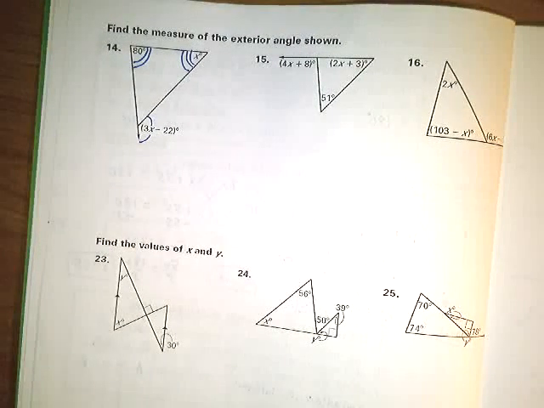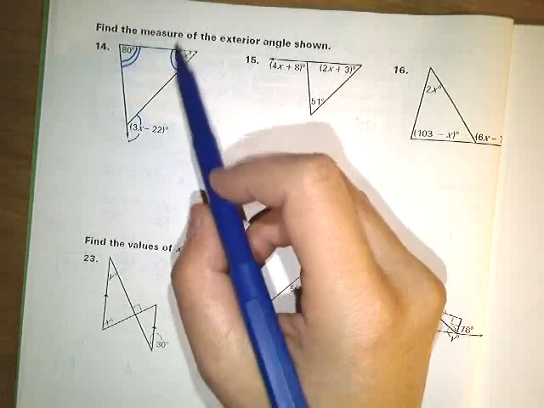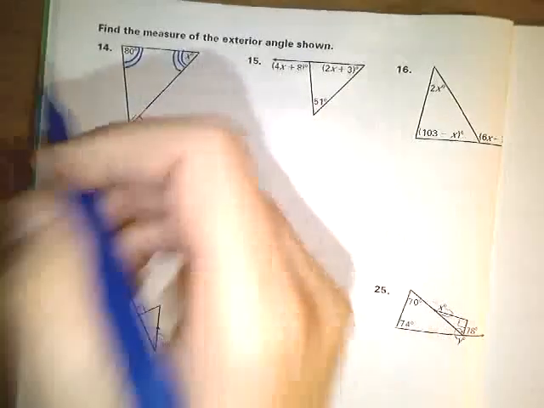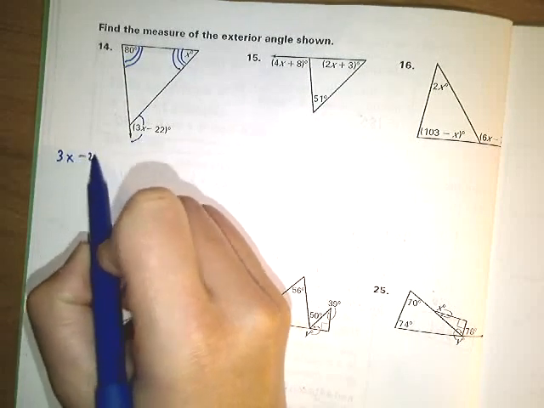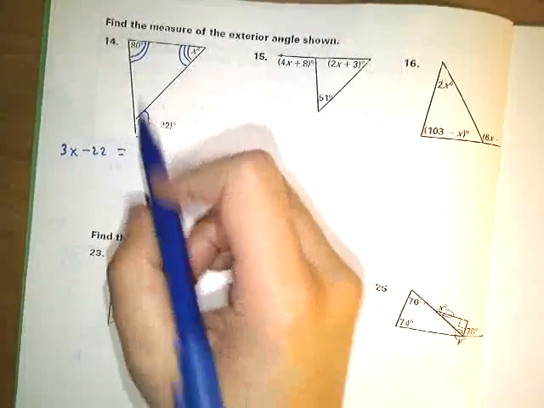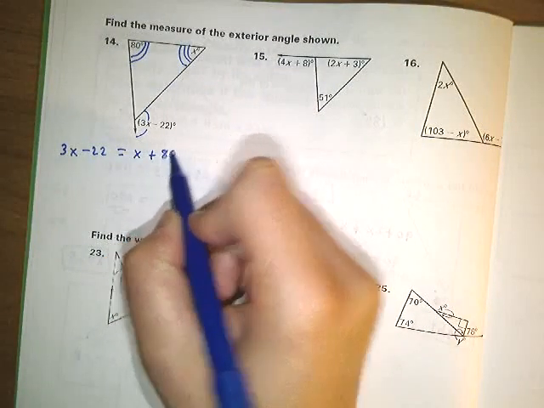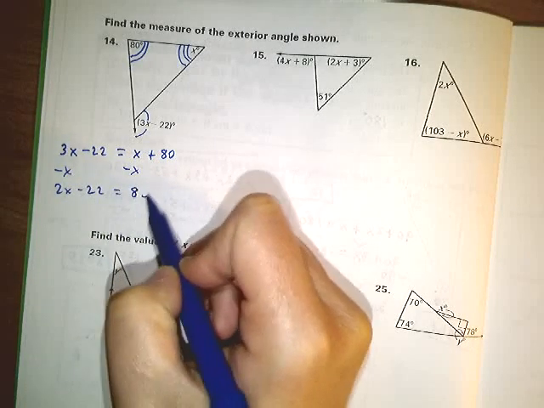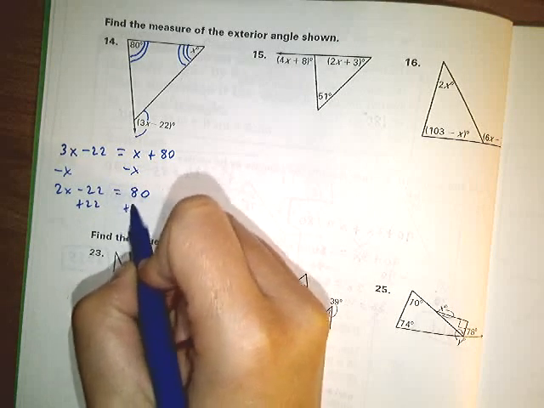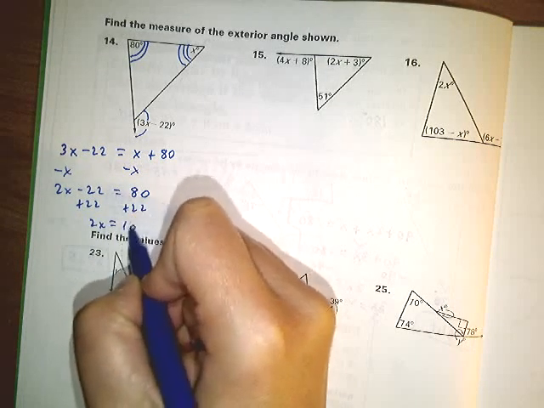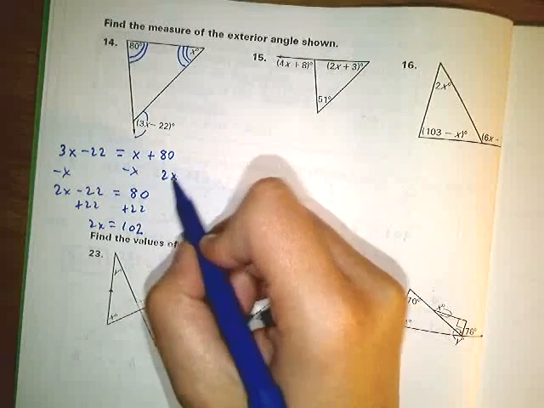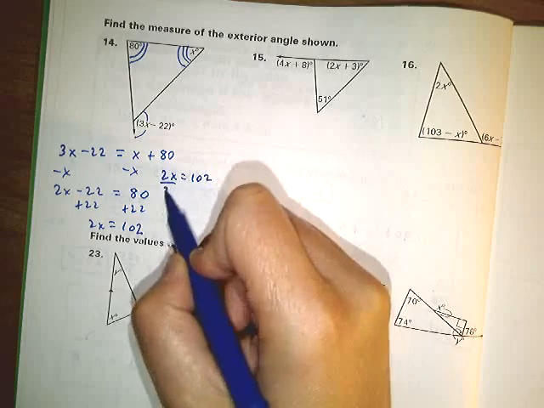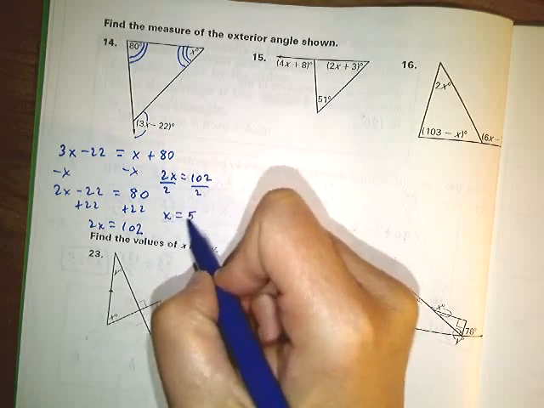So just as in the last example, we're going to be doing kind of a two-step process. First we'll find the value of x, and then we'll find the thing they're asking us to find, which is the measure of the exterior angle, which would be this one right here. So the exterior angle is equal to the sum of the two farthest away interior angles, x and 80. So solving here, like a regular equation for x, I get an x value of 51.